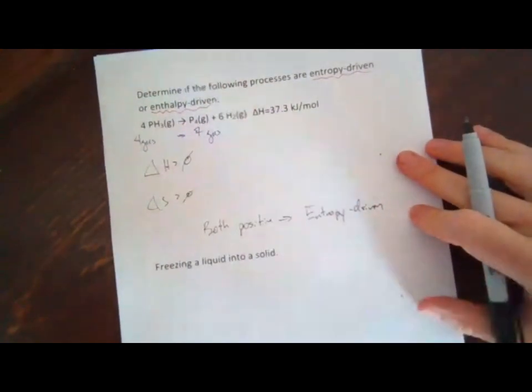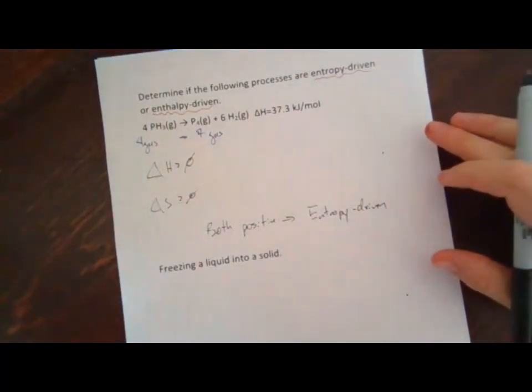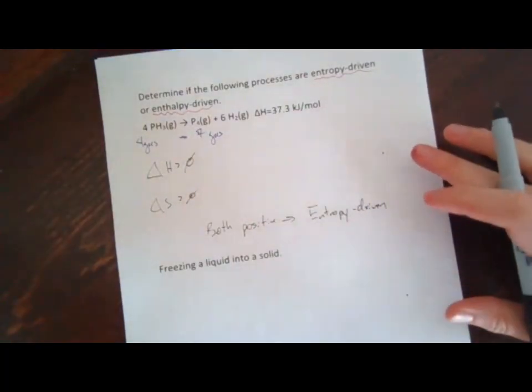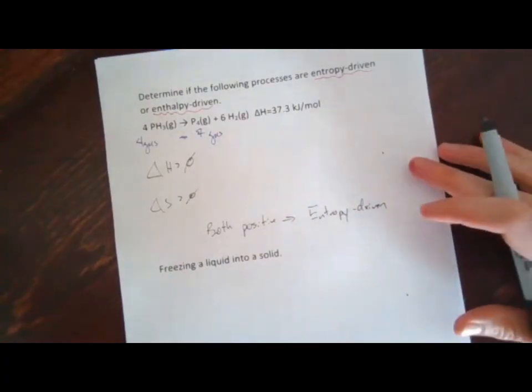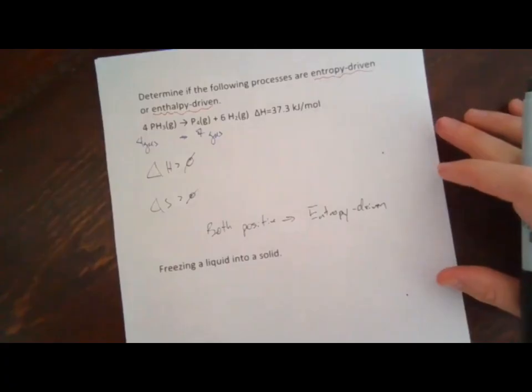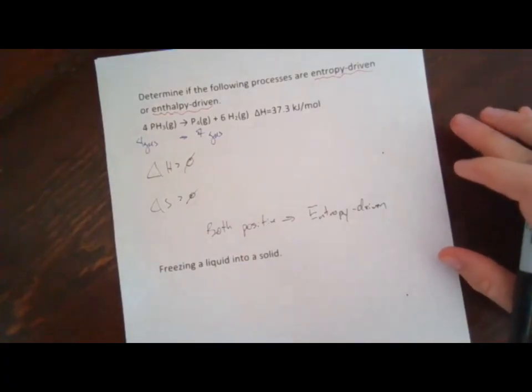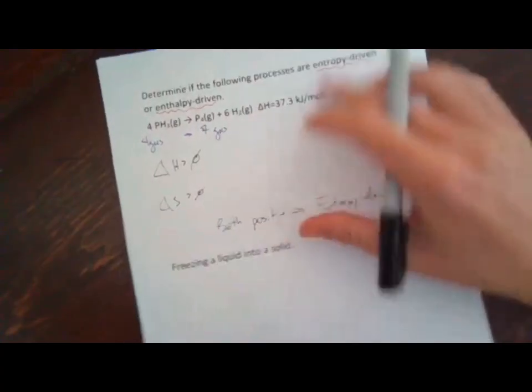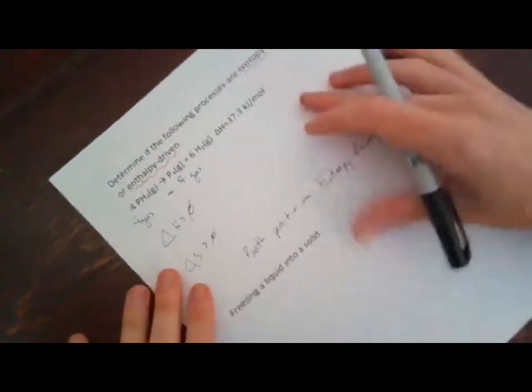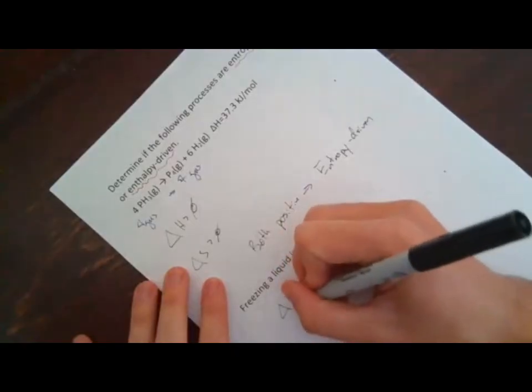If we look at freezing a liquid into a solid, we don't know what we're looking at here. This is actually generally true for freezing any liquid into any solid, but we know we can predict things about this. Freezing is always an exothermic process, so we know that delta H is going to be less than 0.